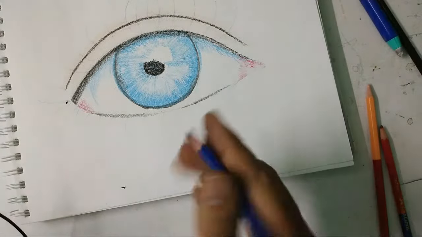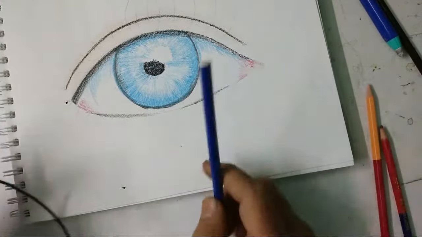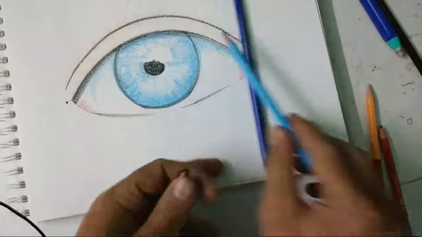Now the dark blue, there are three tones which I am using.